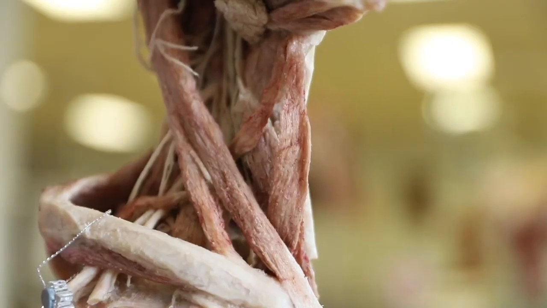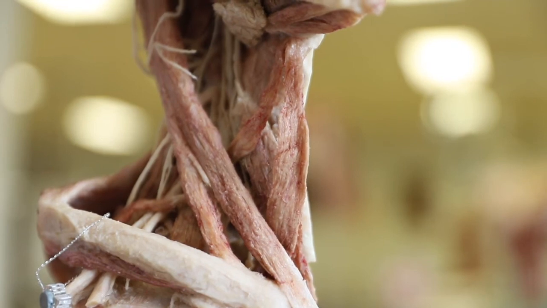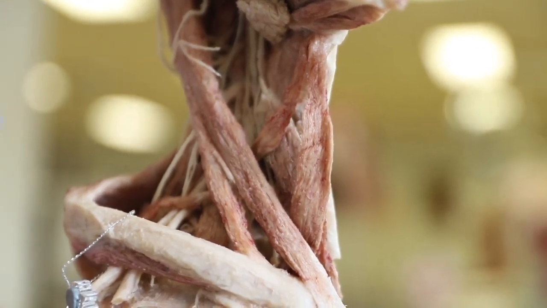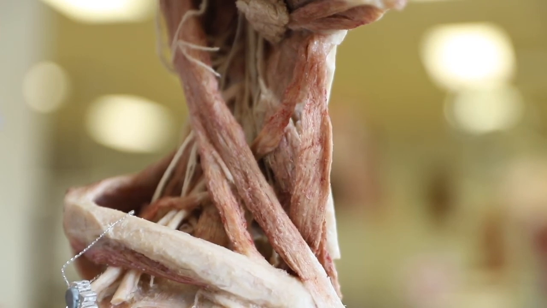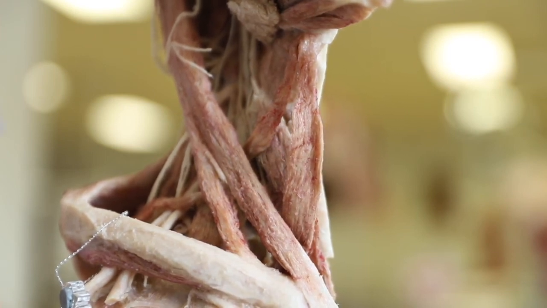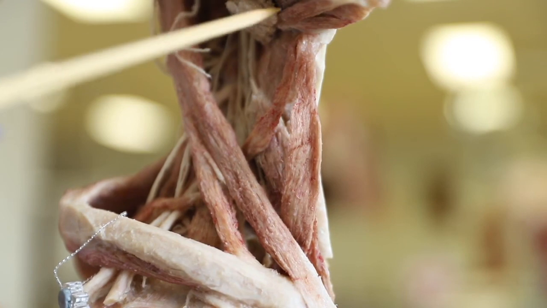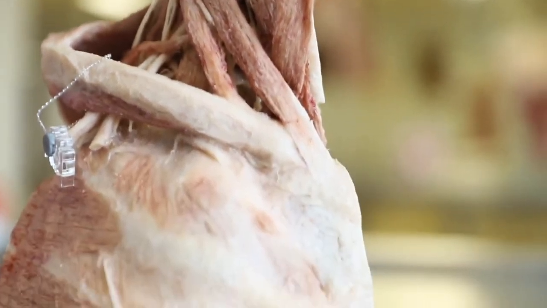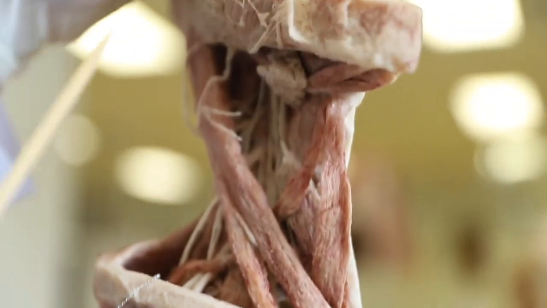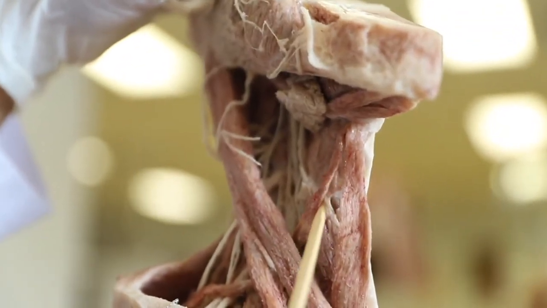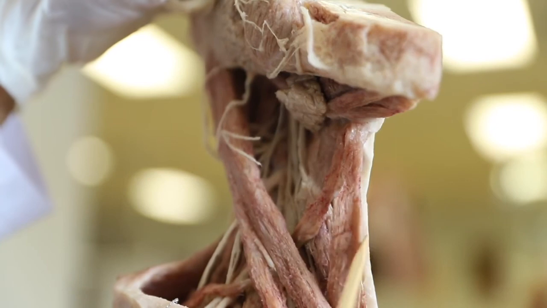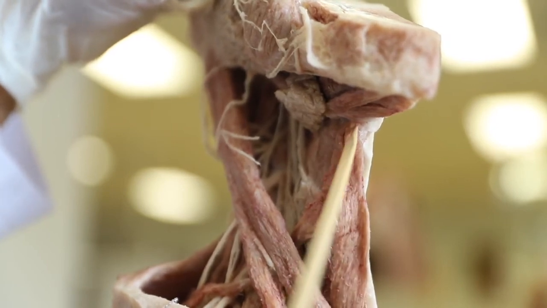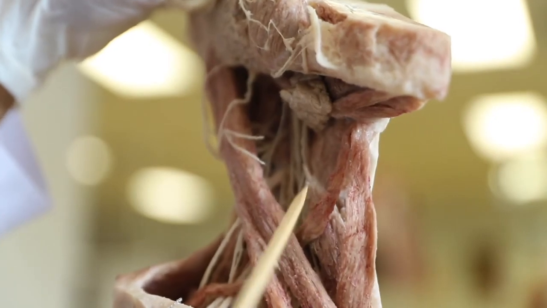The last triangle within the anterior triangle subdivision is called the muscular triangle, because mainly it consists of strap muscles that run between the hyoid bone and the sternum. Those are the superior belly of omohyoid, sternohyoid, and sternothyroid.